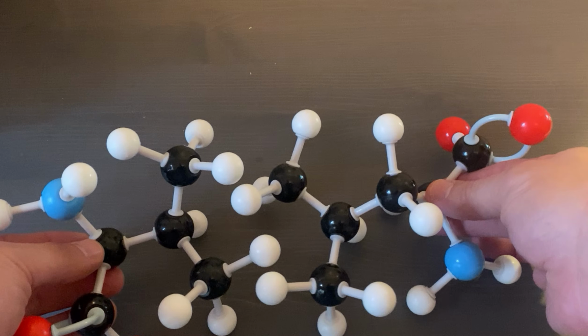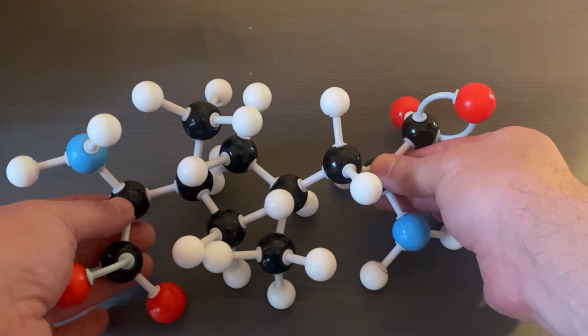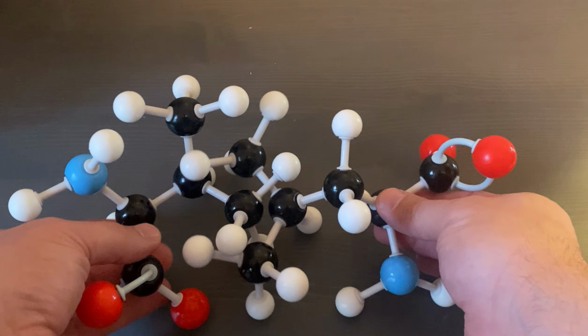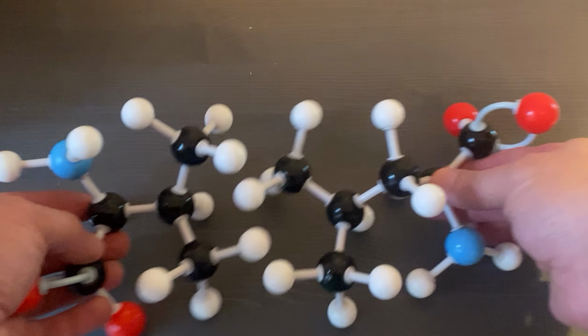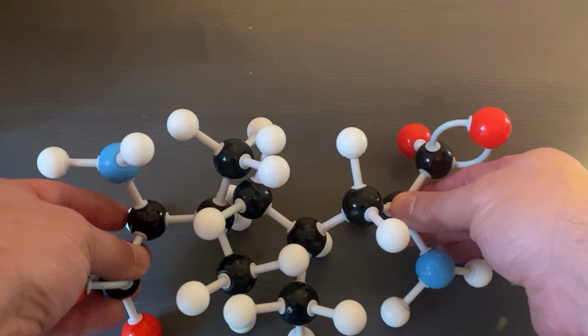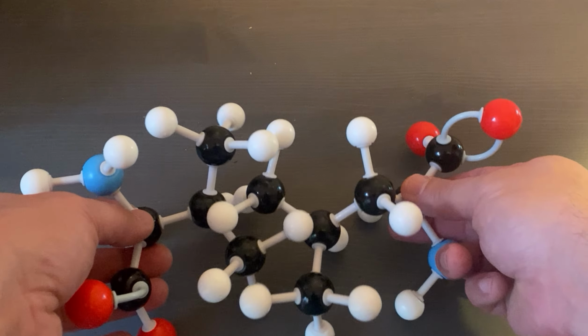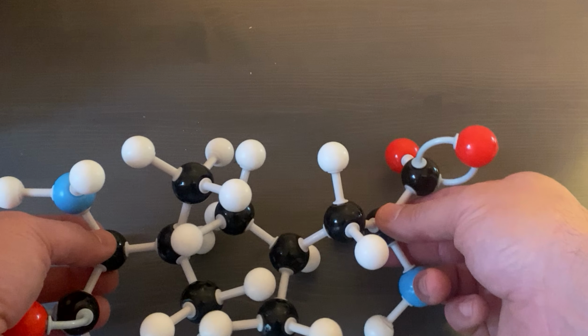And quite simply, you can just see why. Look how close these things can get to one another, so there's no real spatial problem. But more importantly, there's no charge. These are non-polar molecules. I think you have to choose something that's non-polar to maintain that hydrophobic core stability.